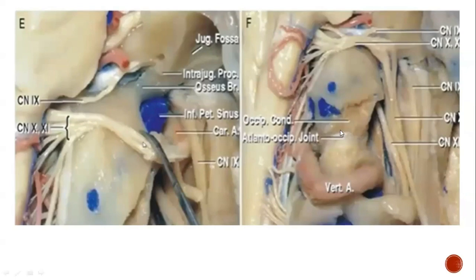Now, this picture is basically showing the relationship of the vertebral artery. So we have the atlanto-occipital joint here, and this is the vertebral artery, which enters the transverse foramina and goes posteriorly and enters the skull. These are the cranial nerves 9, 10, and 11, which are making up a single neural structure and traversing downwards.